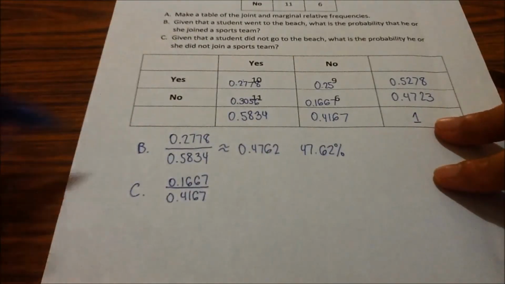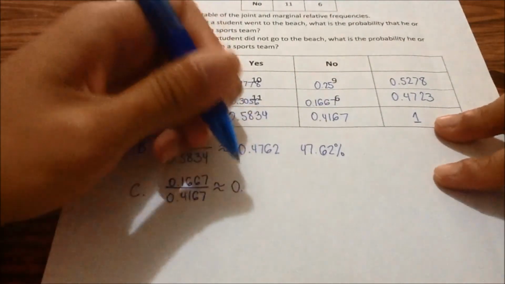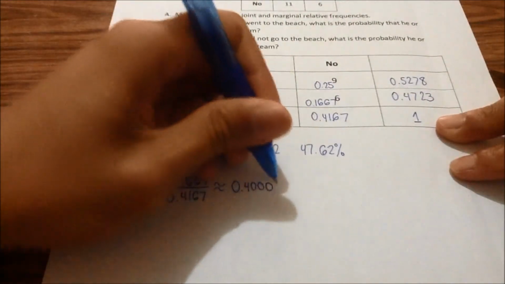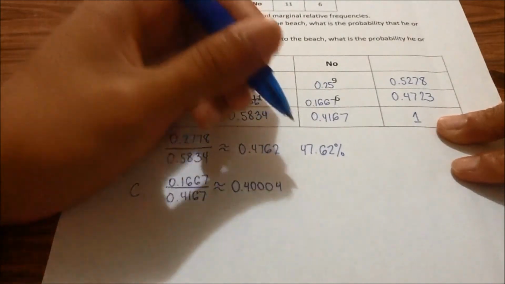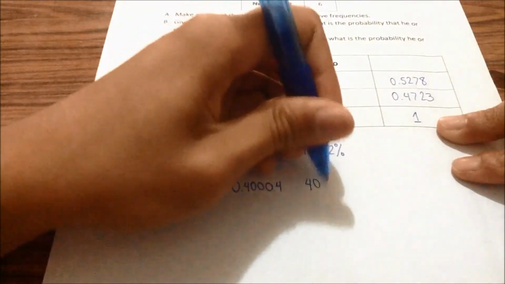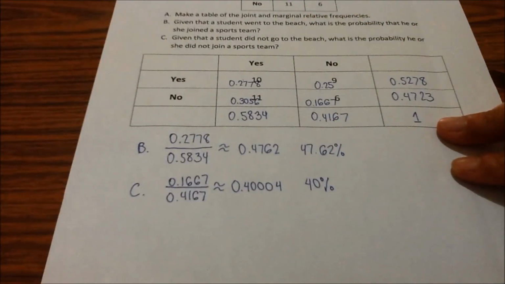If you divide it, it will give you an approximate value of 0.40004, or if you put it into percentage form, it will be about 40%. So we have found the probability for the second and third questions.